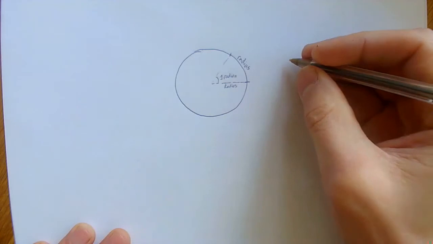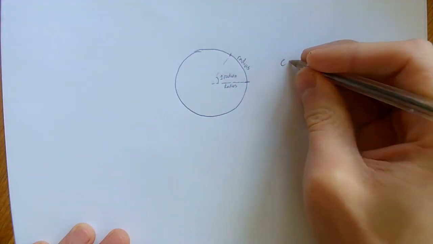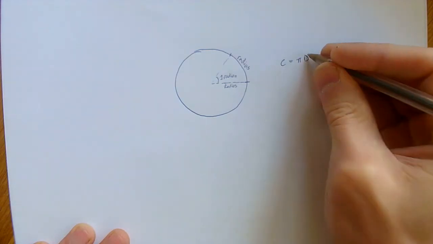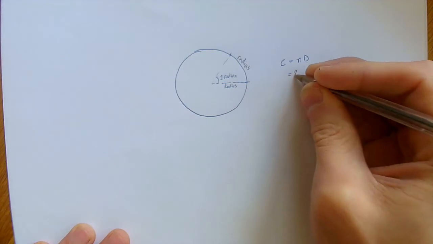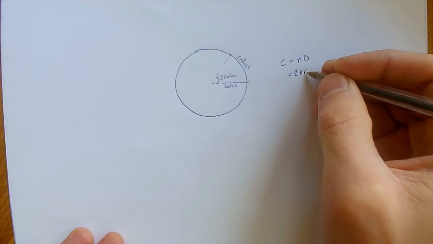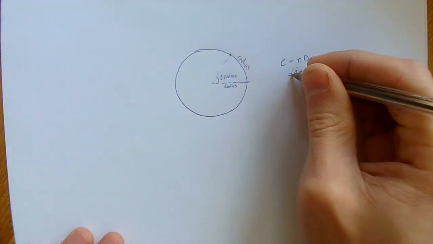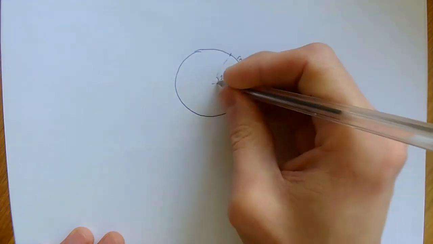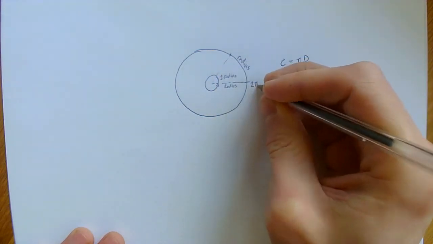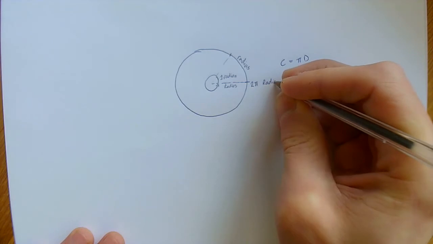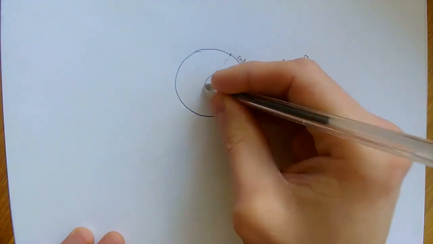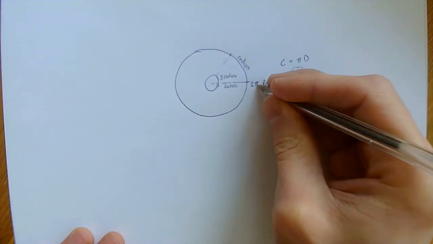But we have a nice little formula that tells us the circumference of our circle is pi times diameter, but diameter is just 2 radiuses, so we can rewrite that as 2 times pi times the radius. So how many radiuses fit around the outside? Well, 2 pi of them do. So that means a full circle here is 2 pi radians. So if I do a full turn all the way around, the angle that I've turned through is 2 pi radians.